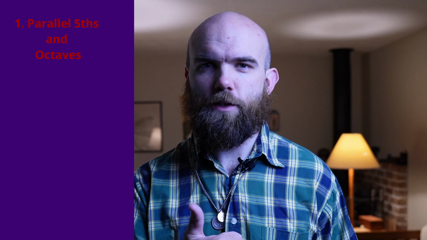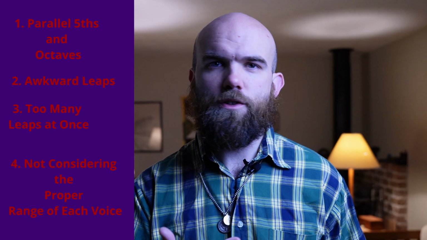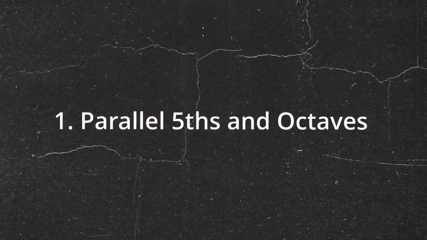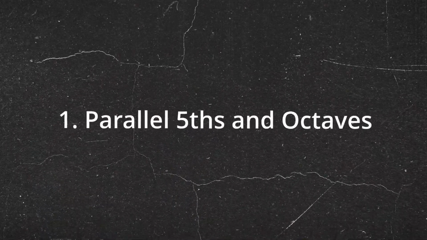corrected. The 4 common mistakes we'll go over today are parallel fifths and octaves, awkward leaps, too many leaps at once, and not considering the proper range of each voice. First up, we have parallel fifths and octaves.